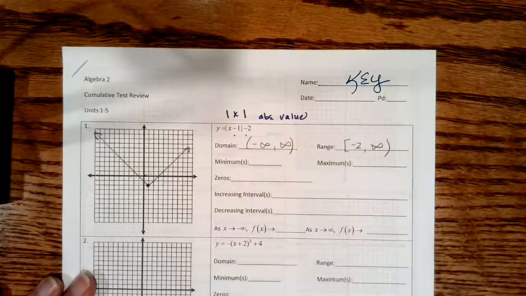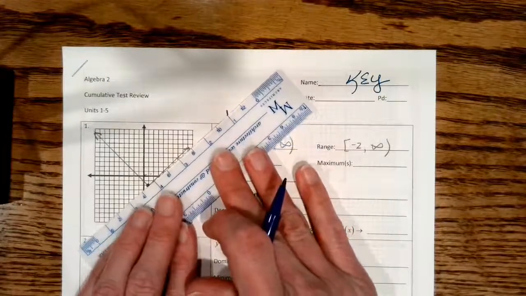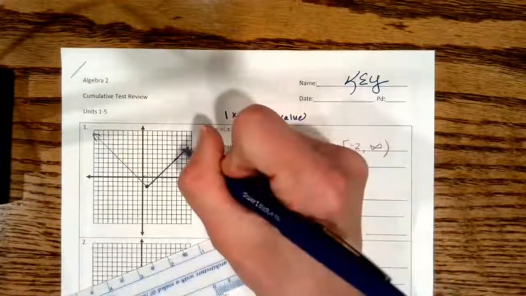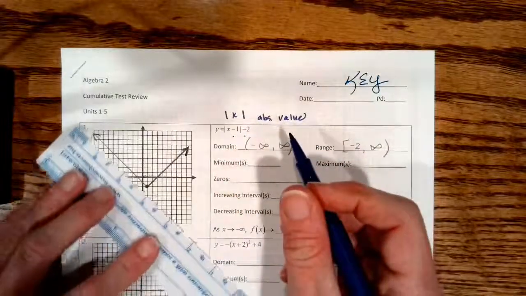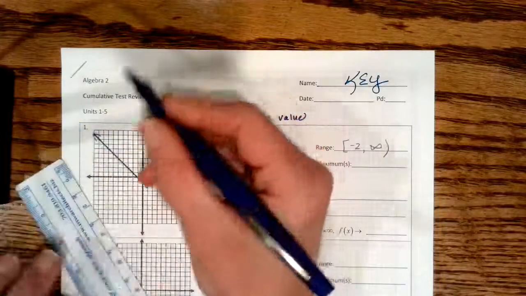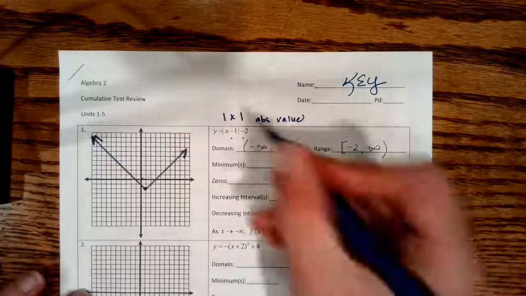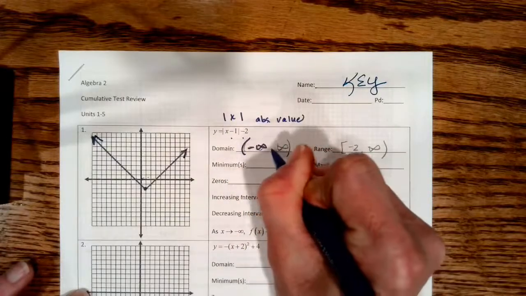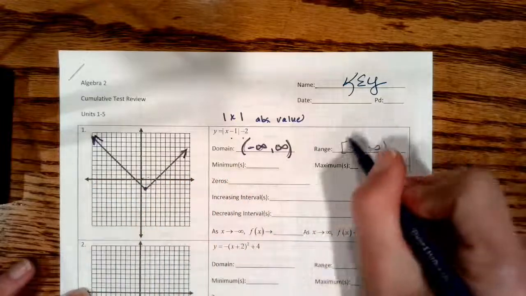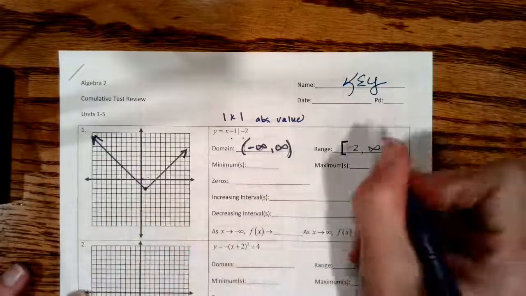Because I don't have any value in front of the X, I know both lines have a slope with an absolute value of 1. So this line here rises at a rate of rise 1, run 1. This one, the absolute value is going to be 1, but the slope actually is -1. So we can look at our domain, which we know is negative infinity to positive infinity. Anything can go in.